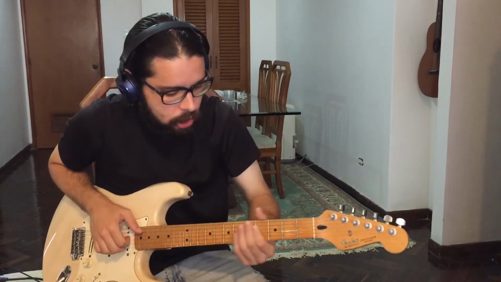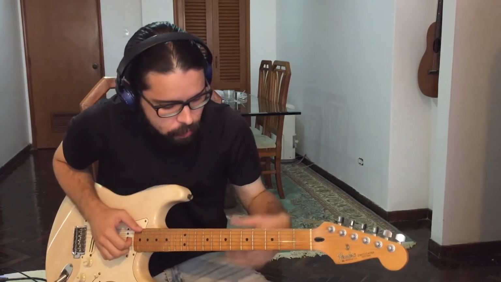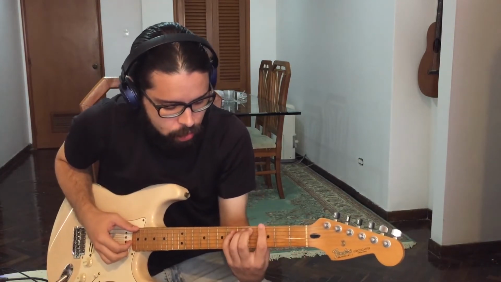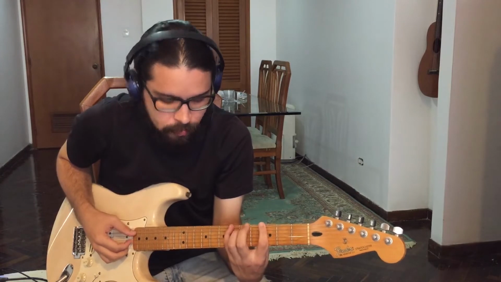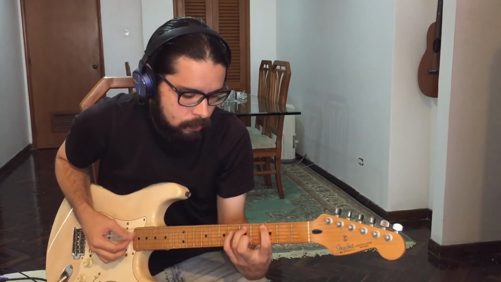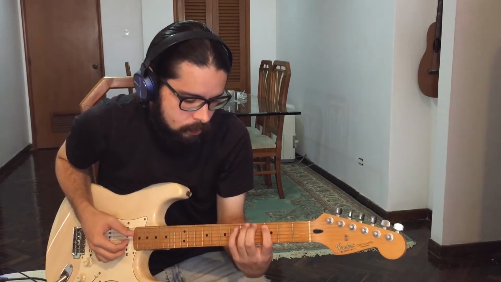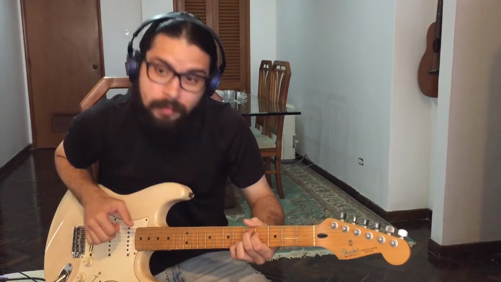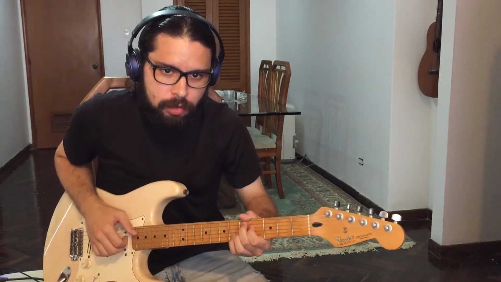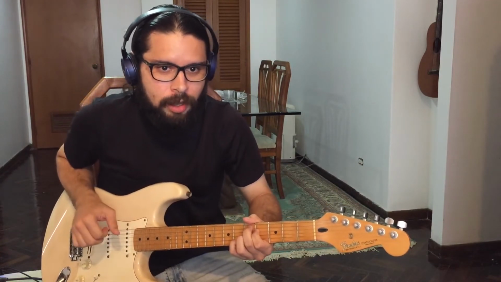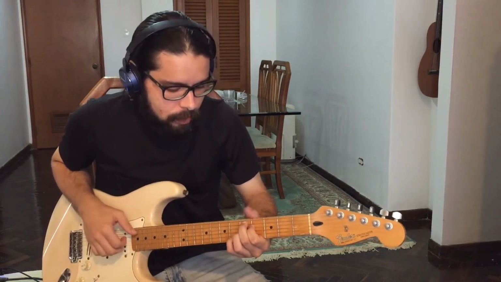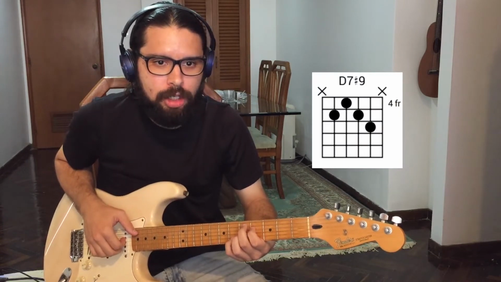So the song starts, first of all, the bass line goes like this. That's the intro. This is the first chord. This is a D7 sharp 9.